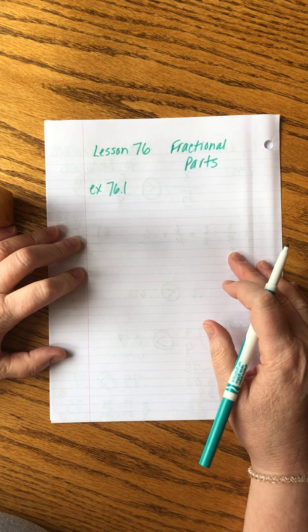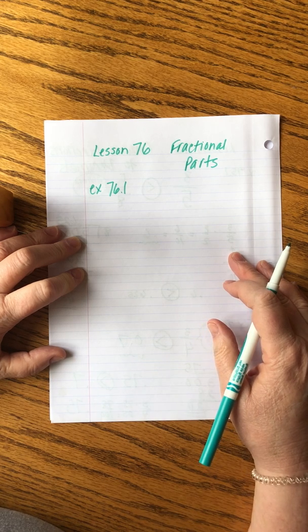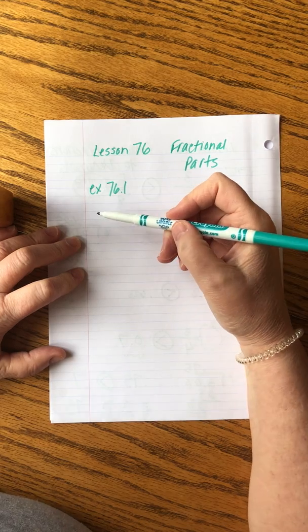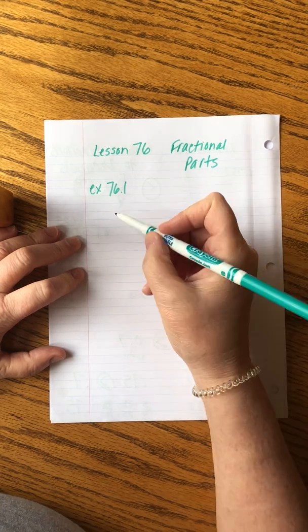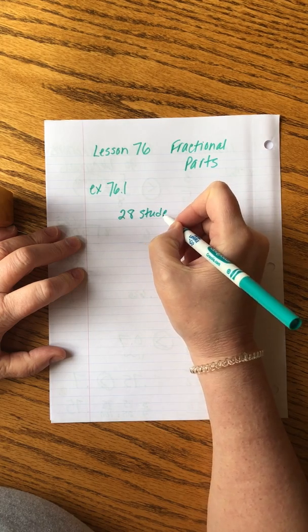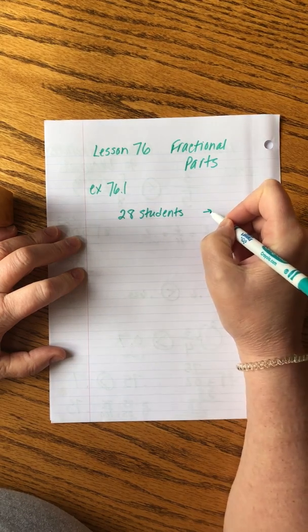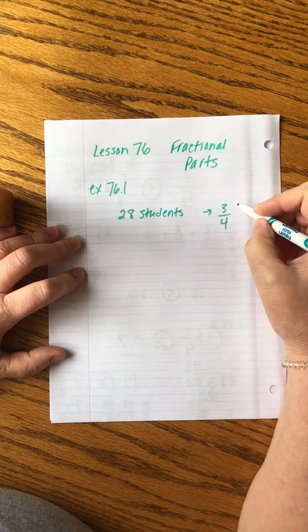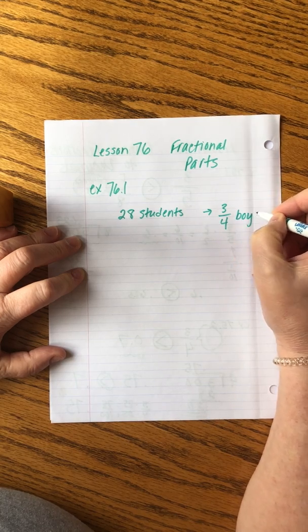Here's our story. 3/4 of the 28 students in the class are boys. Make a sketch that illustrates this statement and then answer some questions. So first we're going to make the sketch. There are 28 students in the class, and we learned that 3/4 of them are boys. That's a lot of boys.